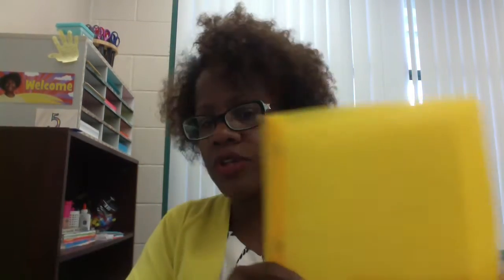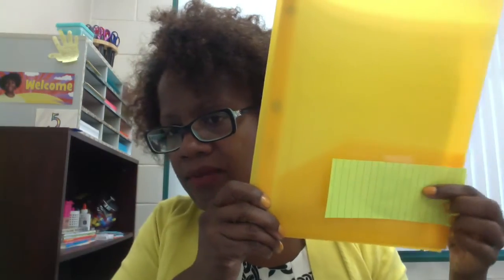All righty. So with your folder, you should have, clearly I covered this up. I need to protect the student's privacy, but you should have your name, your block, and my name on your folder. All right, so your first 2 pages should be one of these 2 pages that are in here right now.